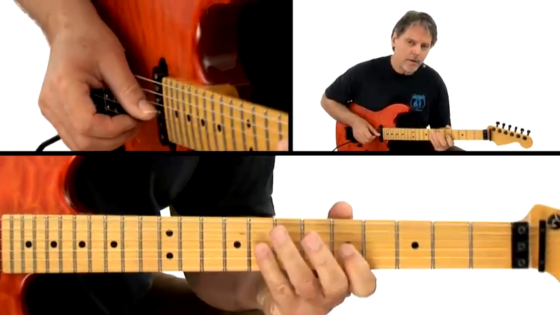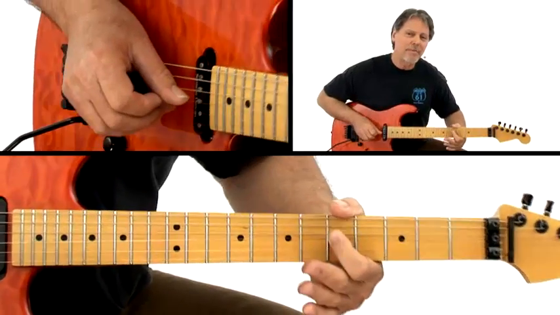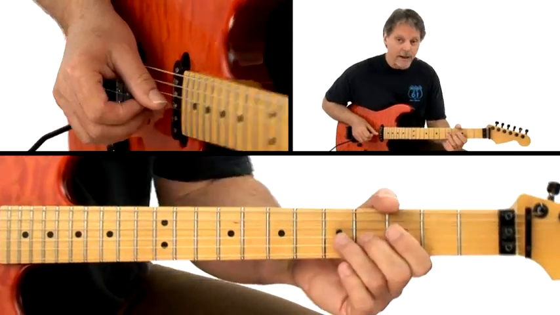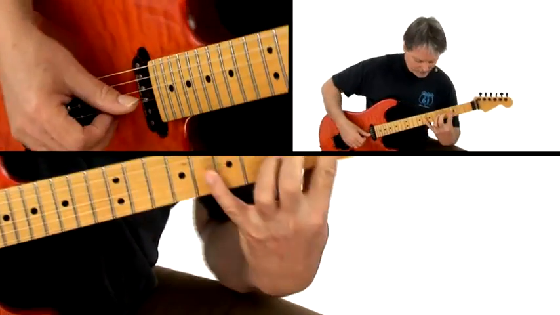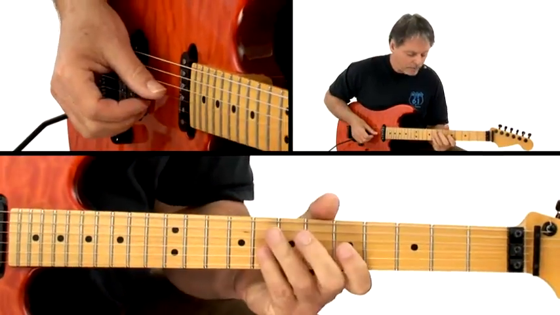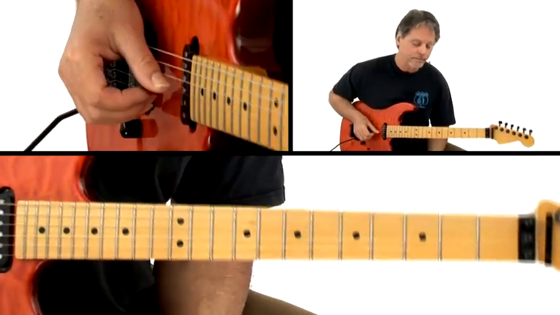But what if I wanted to do it down low? It's a little impractical doing that minor 3rd bend with the index finger. It'd be great if I was on my ring finger. But how am I going to do that? I don't want that sound. I want, watch this. I'm going to give you an exercise.